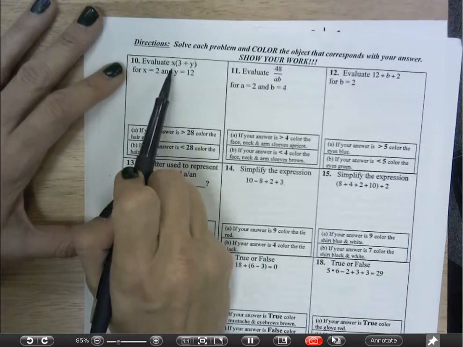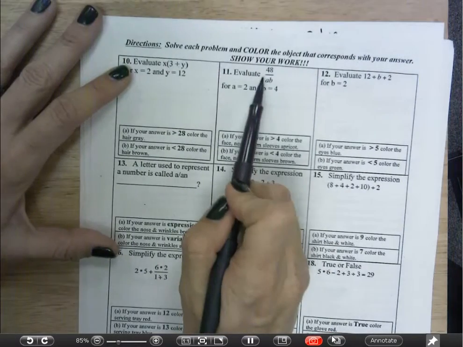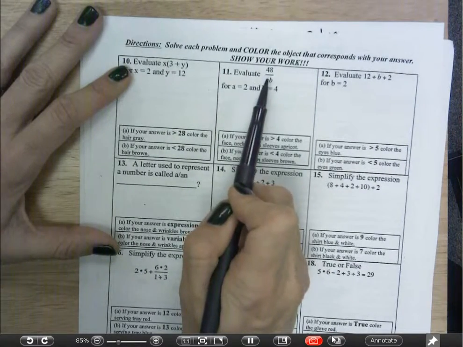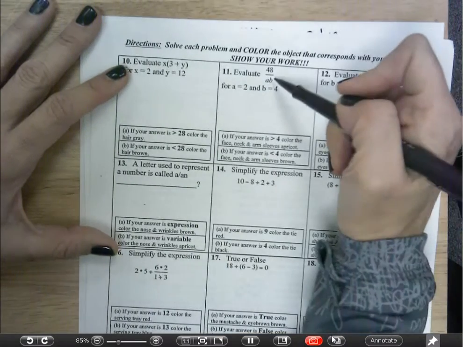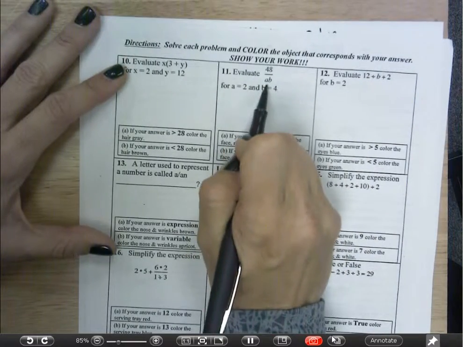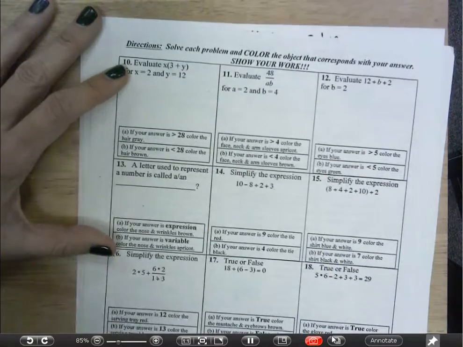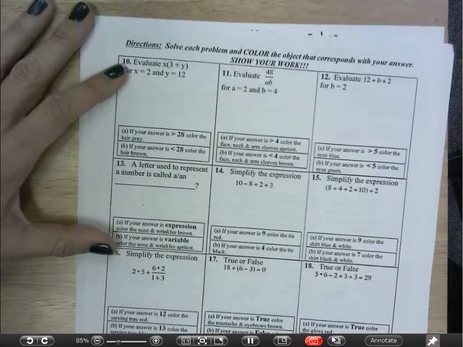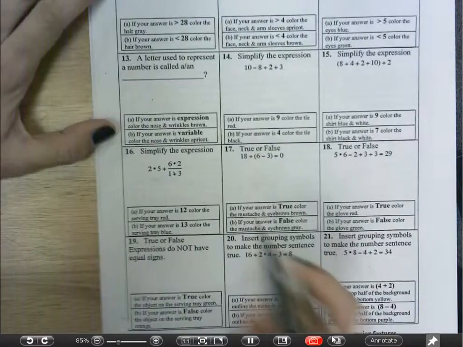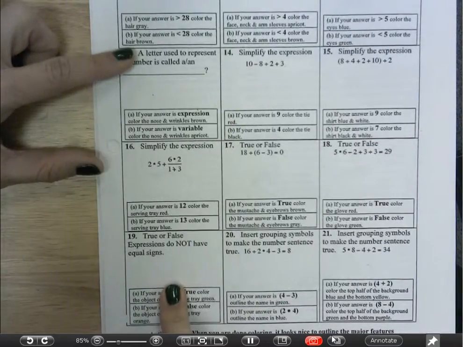One of them you have with parentheses, and you know that when you have this fraction bar situation, it actually means divide. So you're going to divide 48 by whatever AB equals. And you know that when they're smashed right next to each other, that means that you are multiplying. Now we're going to come down here and there's a couple questions about vocabulary.